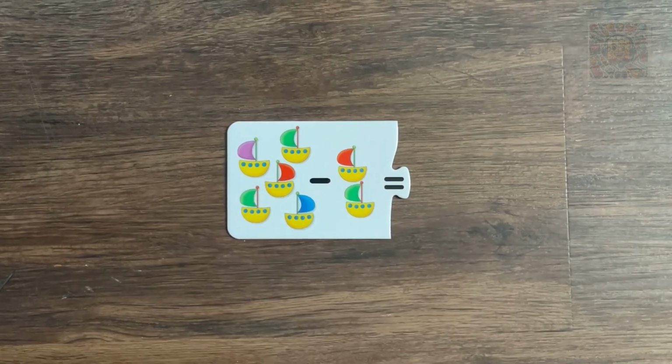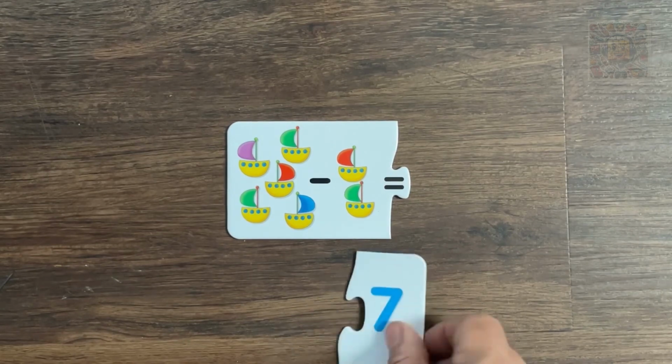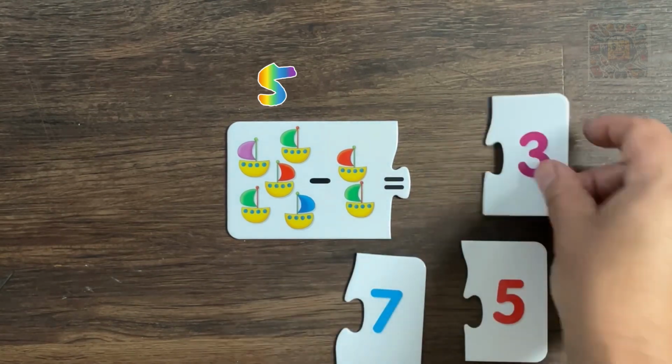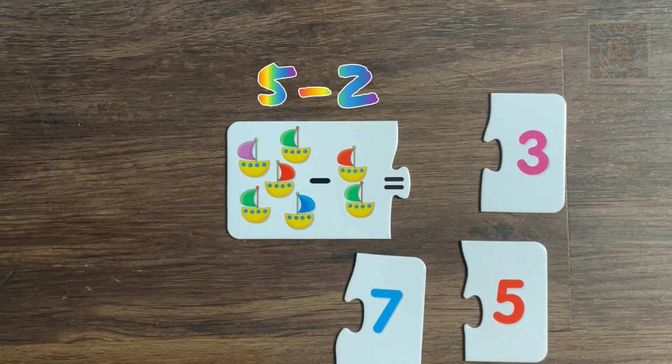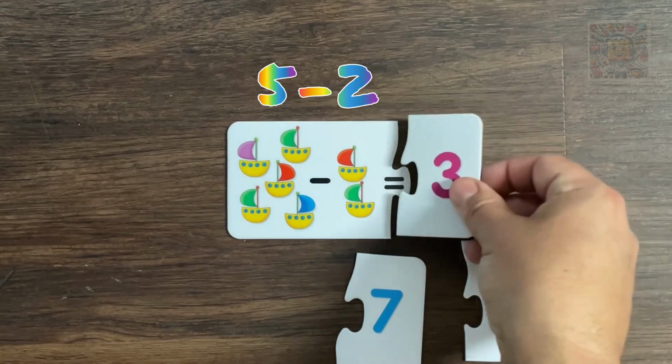Let's get started. The minus sign is for subtraction. Subtraction is taking away or removing from a group to find out how many are left. For this example, in a marina there are 5 boats and 2 leave to go sailing. How many boats do we have left? Correct, we have 3 boats left.